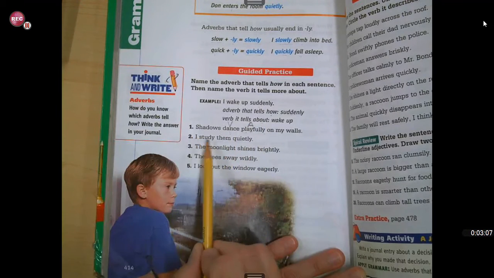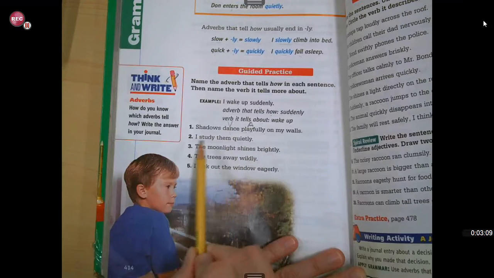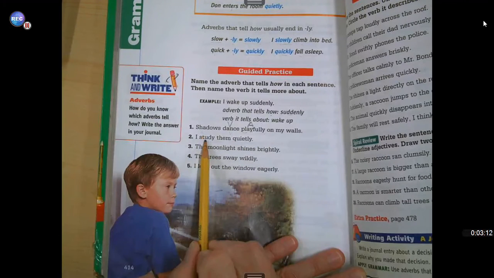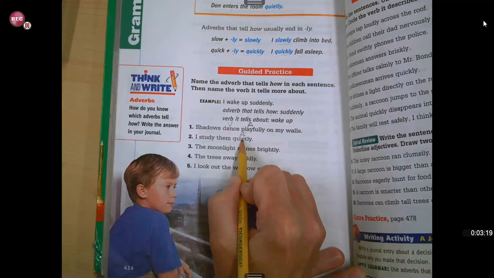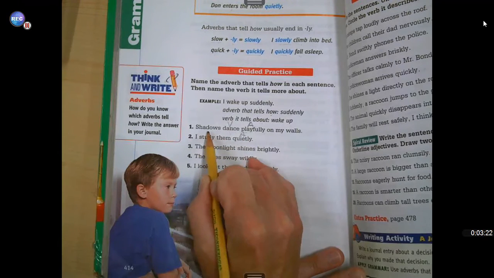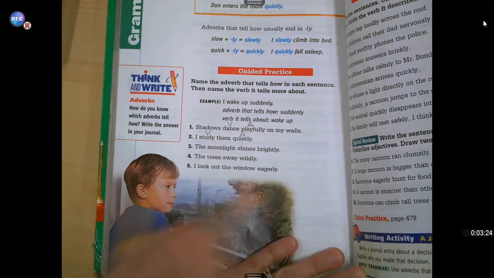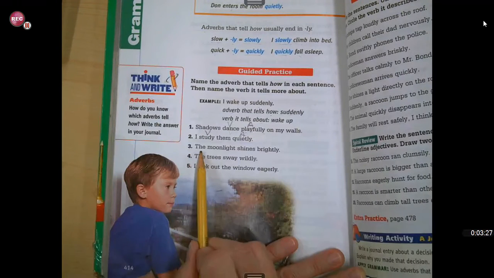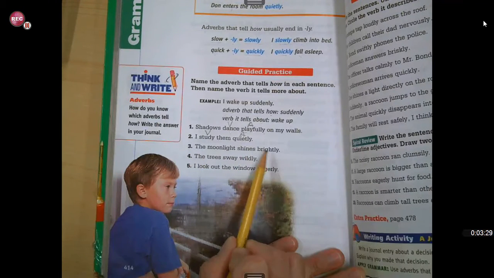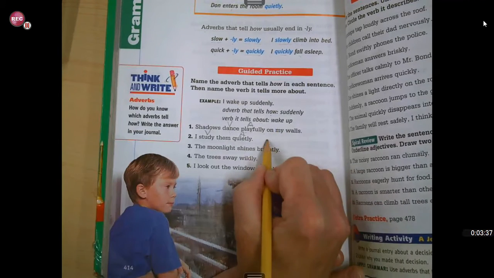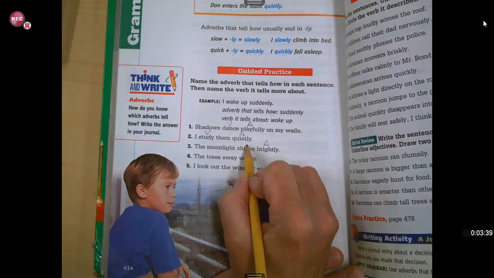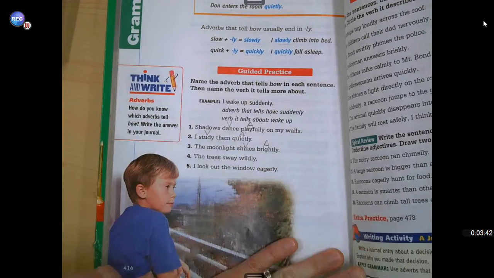Number 2, I study them quietly. First of all, what did I do? Study. And then how did I study? Quietly. So on your paper, the adverb is quietly, and it's telling me that I studied quietly. So the verb is study. Number 3, the moonlight shines brightly. What does the moonlight do? It shines. How does the moonlight shine? Brightly. So brightly is your adverb, and shines is your verb.